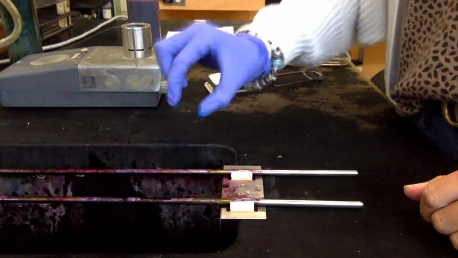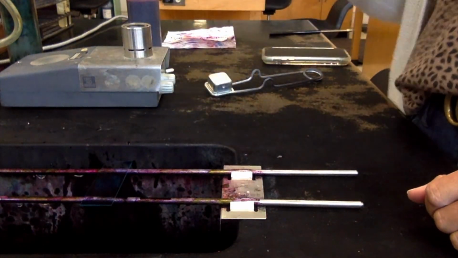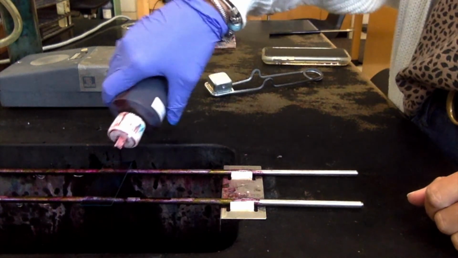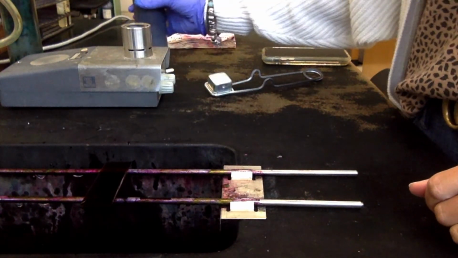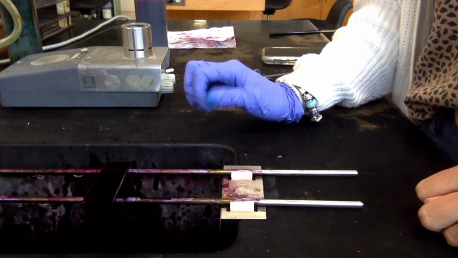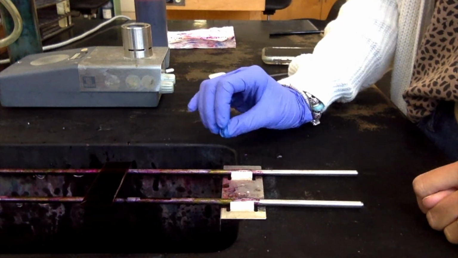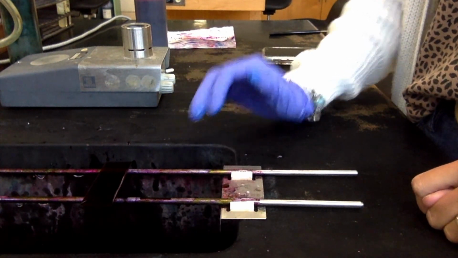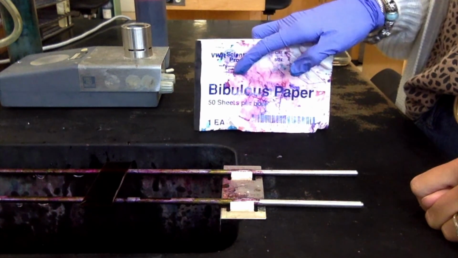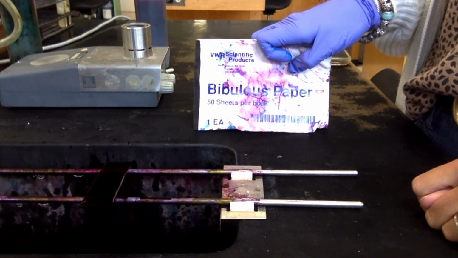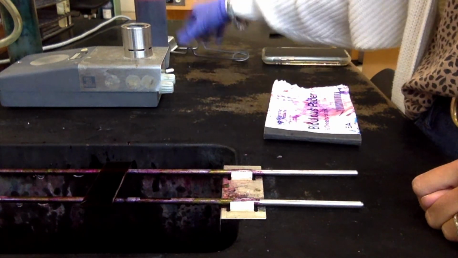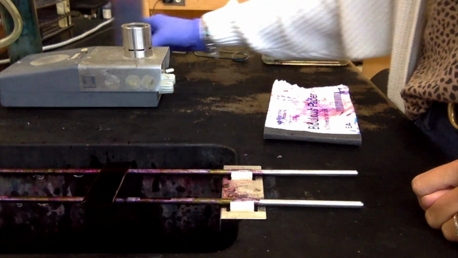All right, so now we're going to counterstain with our safranin. So we're going to pour safranin, and we're going to let this sit for 60 seconds. Now, after this sits for 60 seconds, then we're going to be ready to rinse again. So we're going to rinse it one last time. Then we'll blot it with our bibulous paper, just like we have the other stains, and then we will be ready to look at it on the microscope to see what we have.